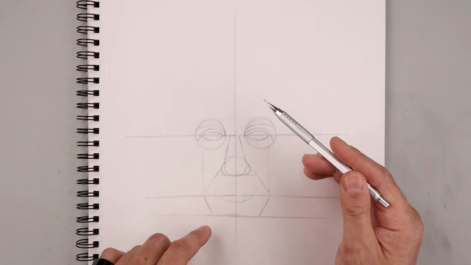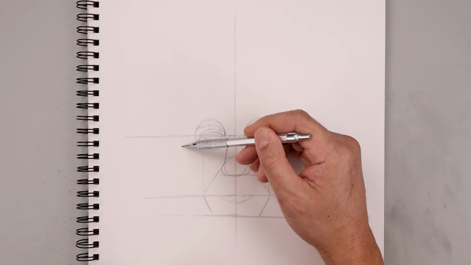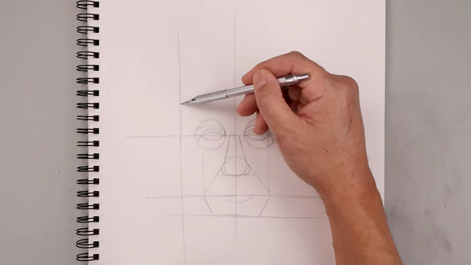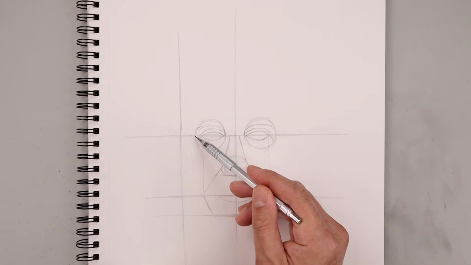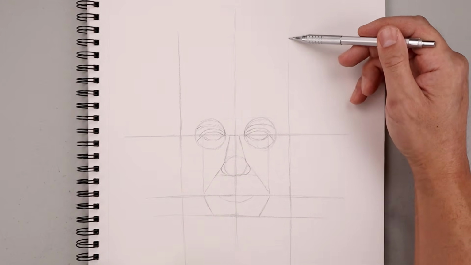And once we've blocked out the face, we can define the width of the head. So from the outside of the left eye, we're going to step out to right about here, sketch a line coming all the way down, coming straight down towards the bottom, and then up towards the top. Now let's measure that same distance from the outside of the circle on the right. Coming down, and then up.